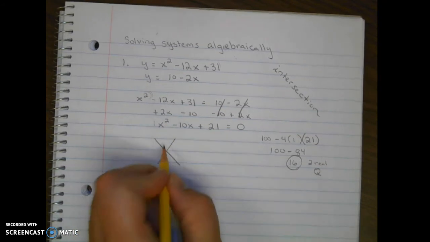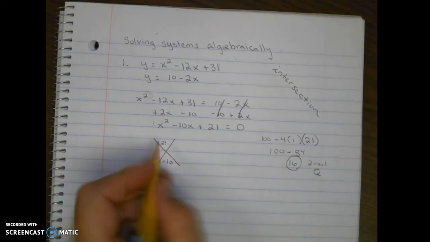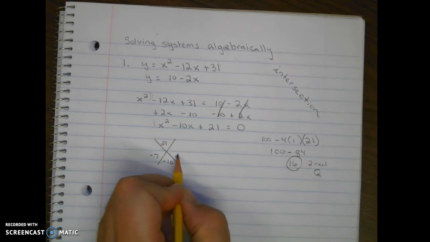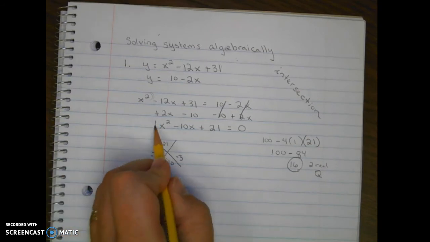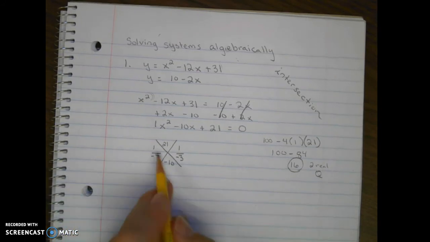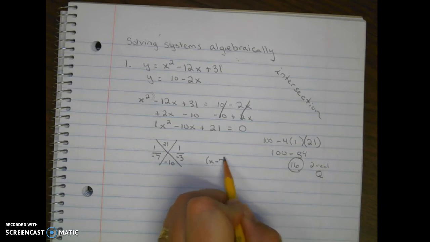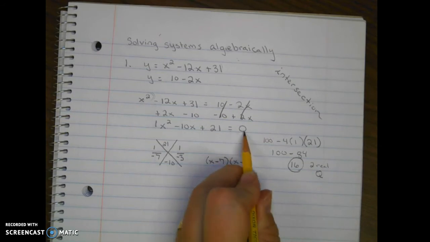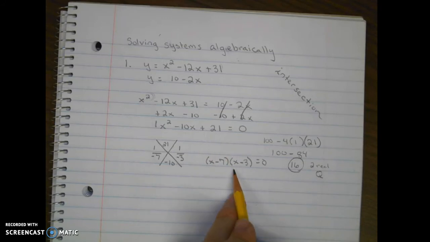So a times c, b on the bottom. Finding our two numbers, looks like -7 and -3 are going to work for us. Put our a value on top. Write down our two factors. Remember, this is set equal to 0, so we just went from standard form to factored form.